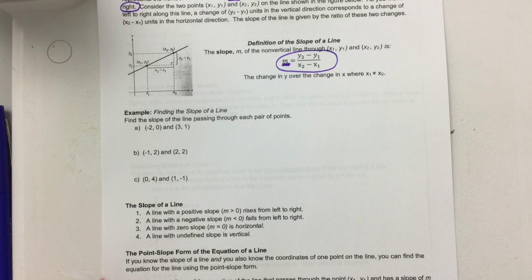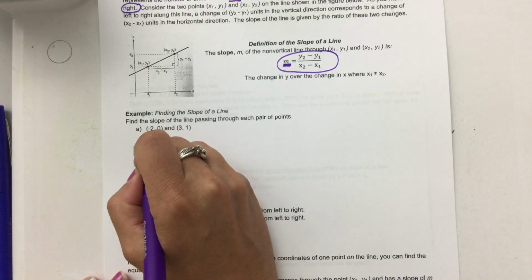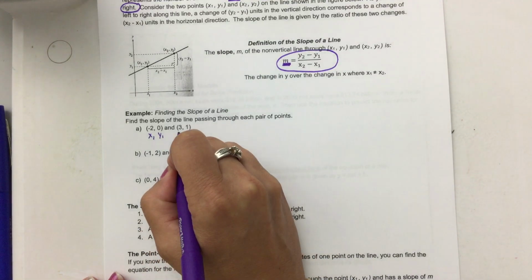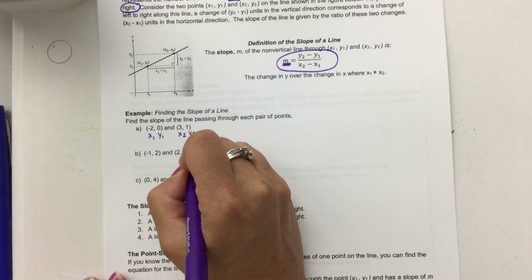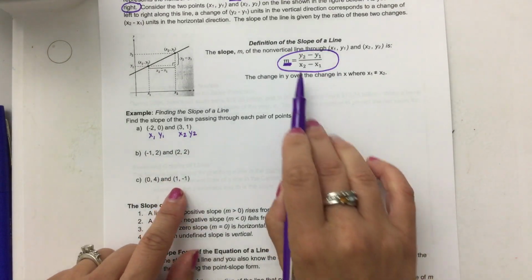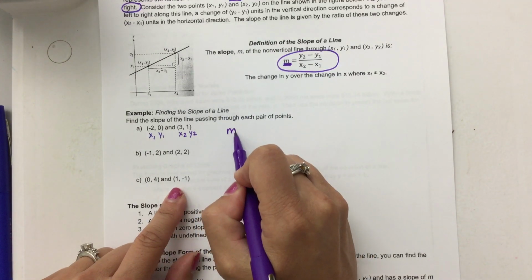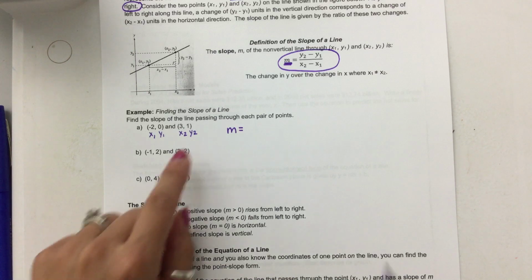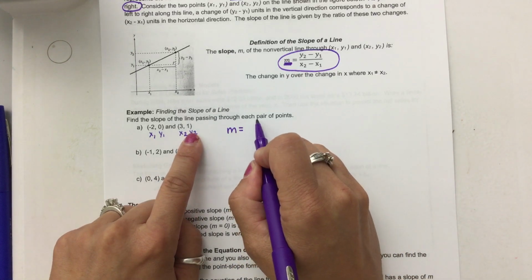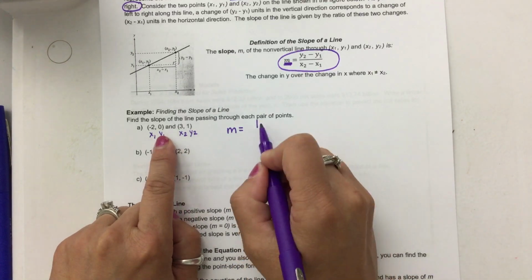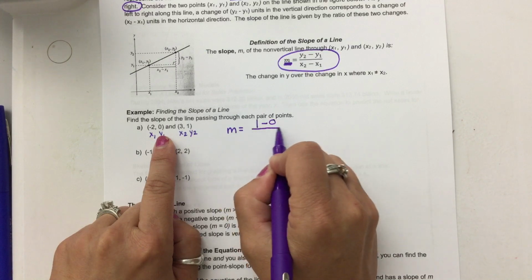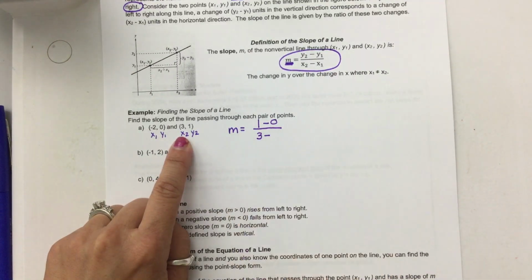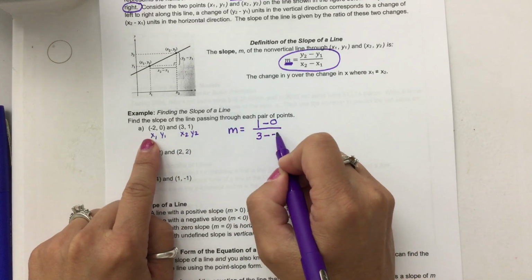Okay, let's go ahead and use this formula to make sure that we can figure out the slope if we know 2 points on a line. So here is my first ordered pair, so we'll call this x sub 1, y sub 1. Here's my second ordered pair, x sub 2, y sub 2. So using the formula m, which represents the slope, which we also call rise over run, to find that you take the second y, 1, minus the first y, 0, over the second x, 3, minus the first x, negative 2.